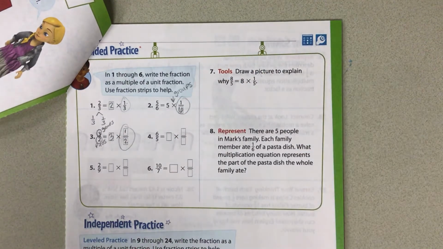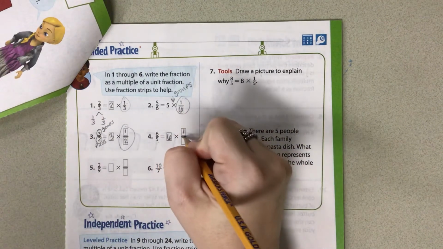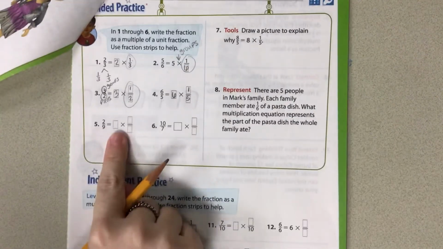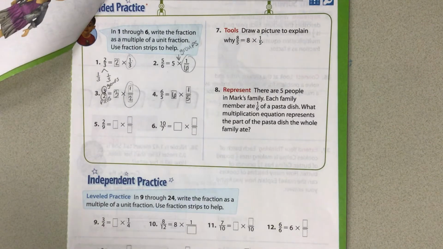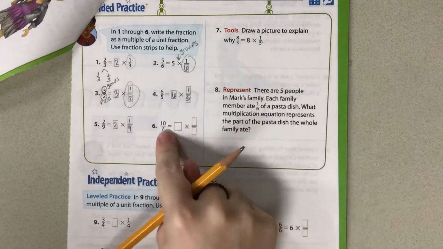All right, 6/5. I'm going to give you a second to try on your own. It's 6 groups of 1/5. All right, 2/9. Try that one. Two groups of 1/9. All right, 10/7.